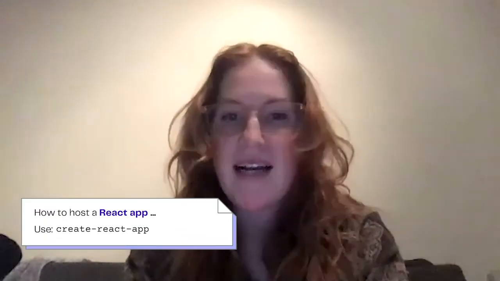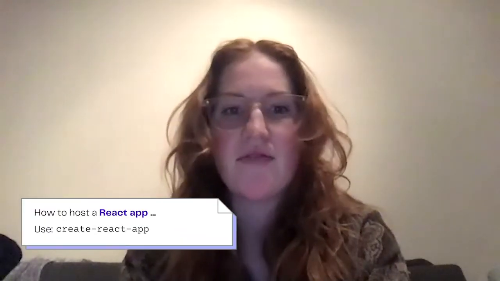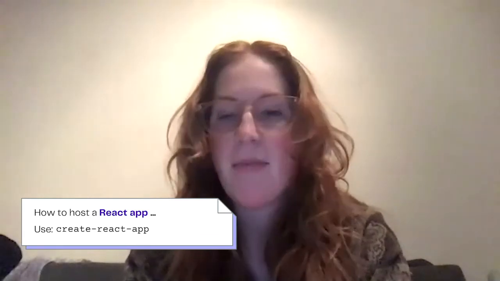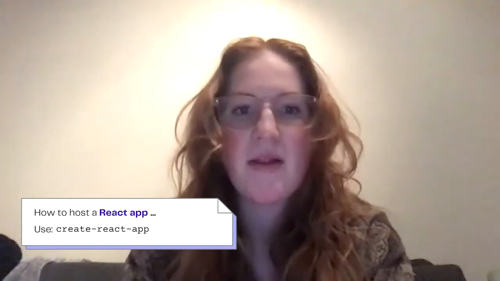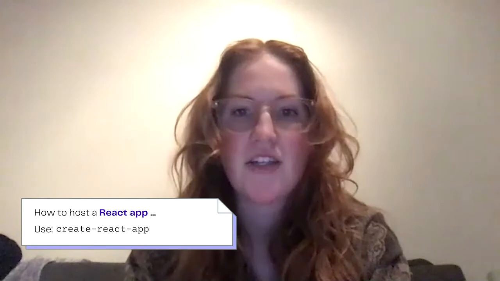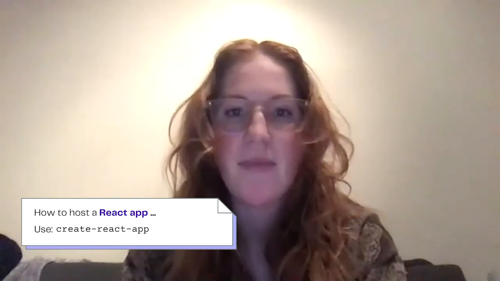If you want to host a React application, the process looks a little different. If you use Create React App, you actually have all the tools you need, and the process includes modifying package.json and npm installing GitHub Pages. But there are a few other hosting options such as Heroku, Netlify, and Firebase hosting. You can just check out the Create React App docs for more information, and they will be linked in the description.